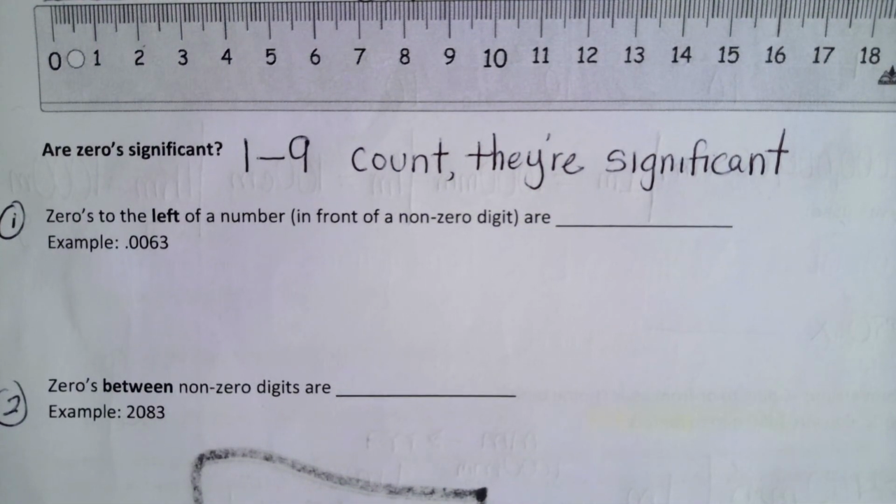There's actually 5 rules. This is the first rule. The rest of the rules all have to do with zeros. But if you have the numbers 1, 2, 3, 4, 5, 6, 7, 8, 9, they're considered significant. You count them.